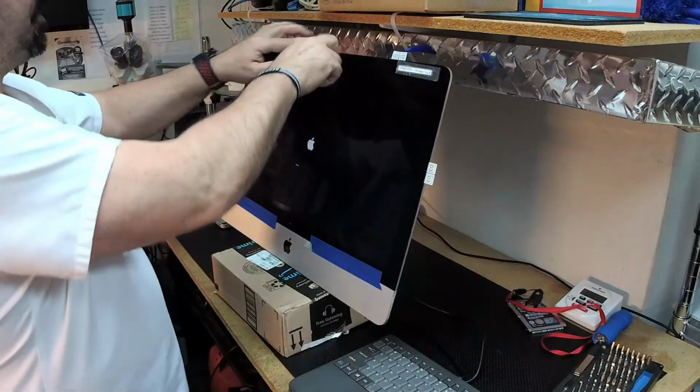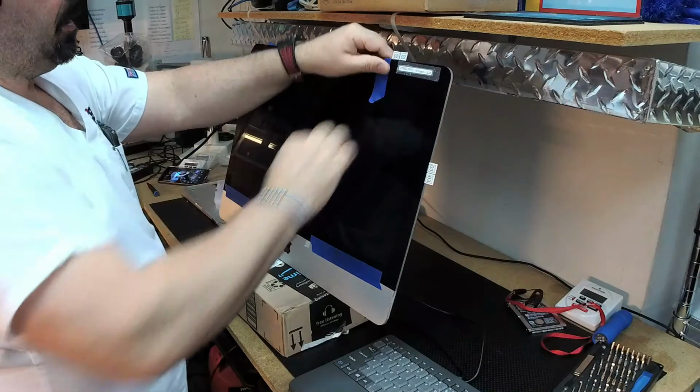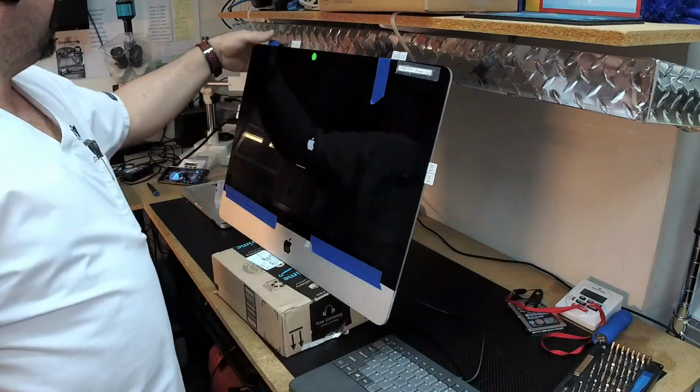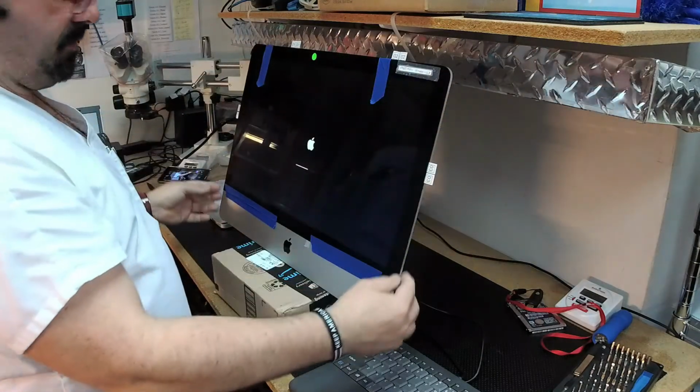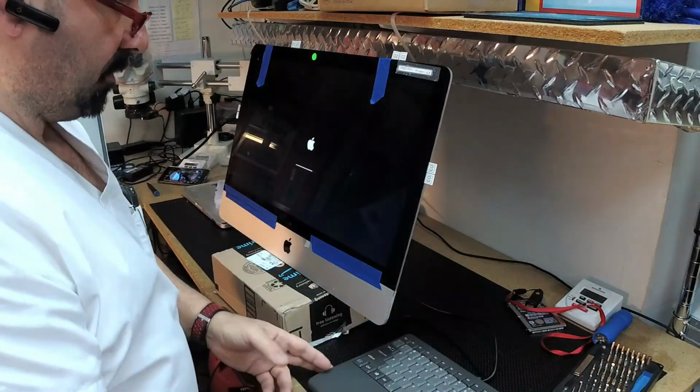Crank it up, make sure everything's good to go, and then once everything's confirmed and tested, you're just going to peel these off and glue it.